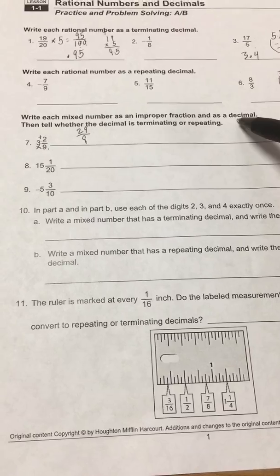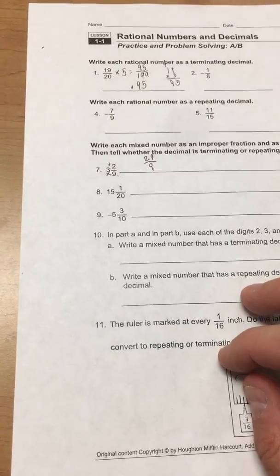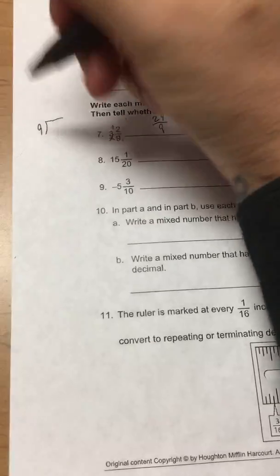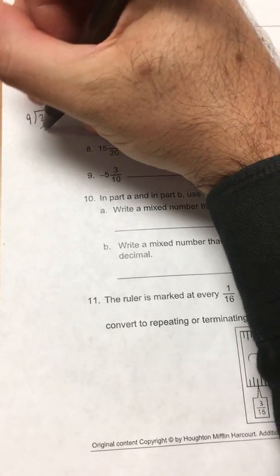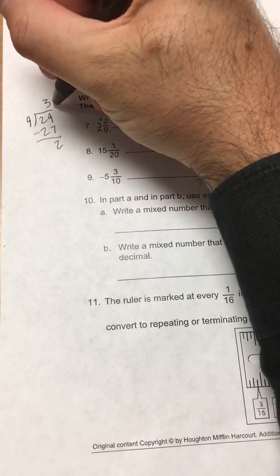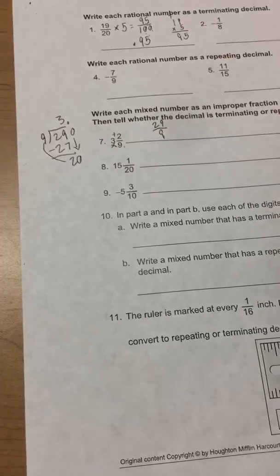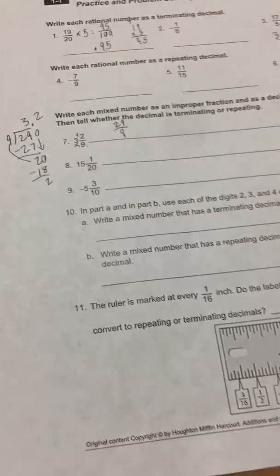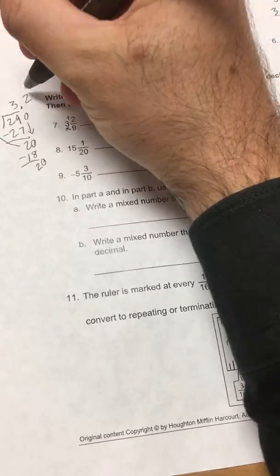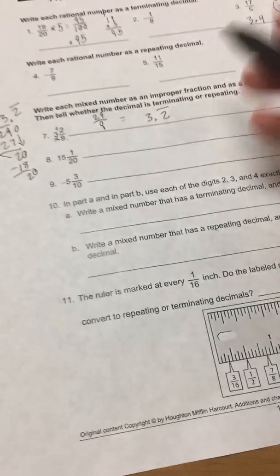And now we want to write it as a decimal. So you may want to do this on the back or off to the side or on a separate sheet of paper and then just staple that to the original. You do need to show all work on this assignment. So if I put 9 into 29, 9 can go into 29 3 times. 29 minus 27 is 2. Can't stop, so I put a decimal, bring down a 0. 9 can go into 20 2 times. And it's going to keep repeating if I bring down another 0. So I would write this as 3.2 repeating.